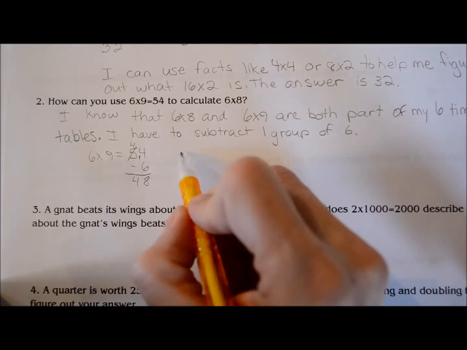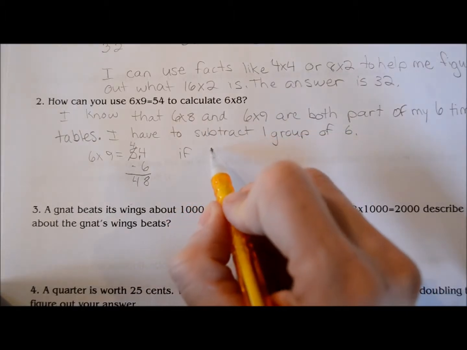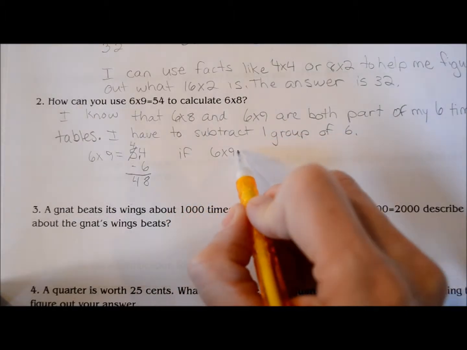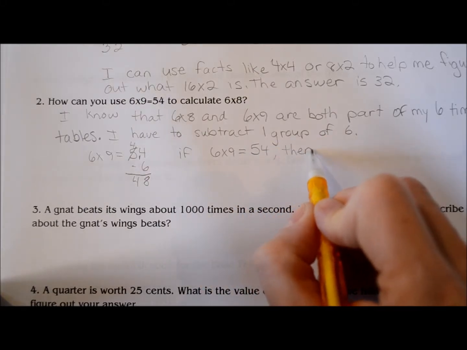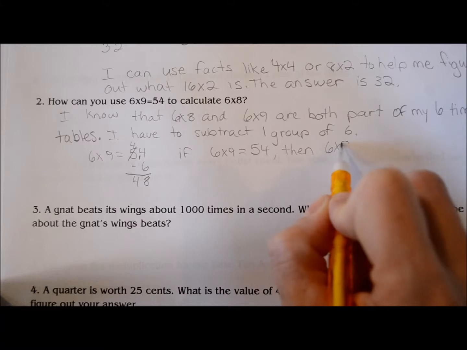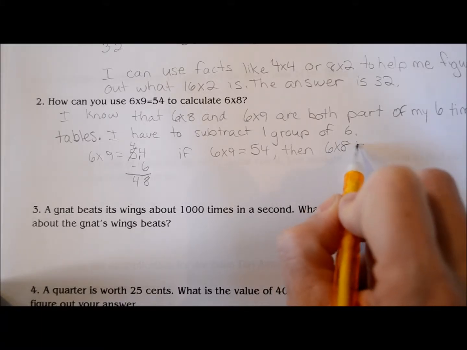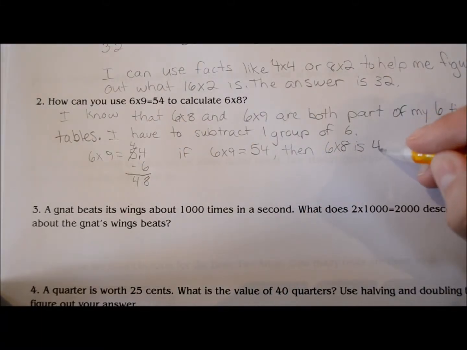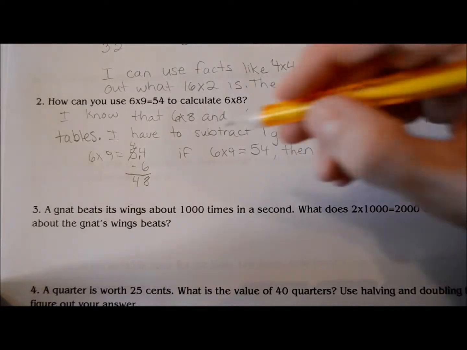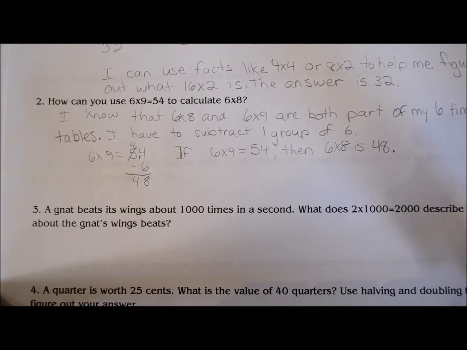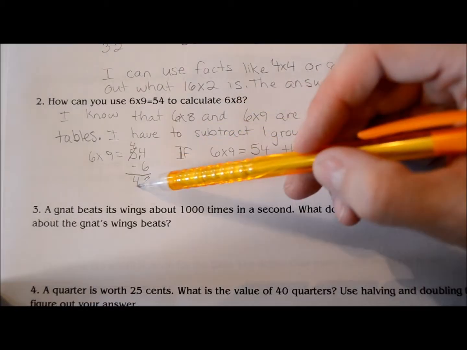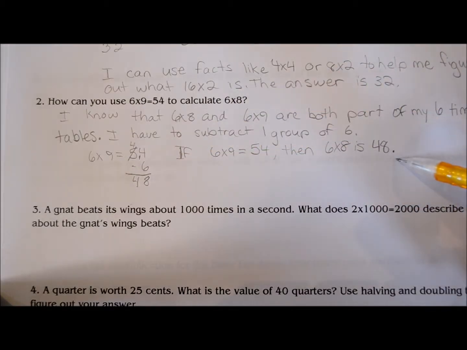So if 6 times 9 equals 54, then 6 times 8 is 48. That's our concluding sentence, and I should be putting a capital at the beginning of my sentence. There we go. So we've explained our thought process, we've shown our math, and we've written a concluding sentence. We will go down to the next one.